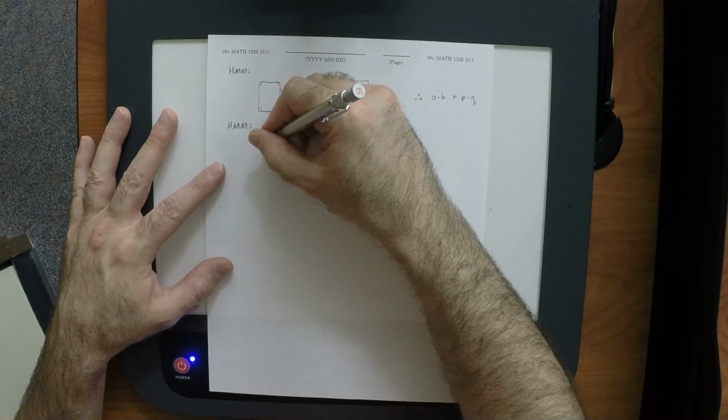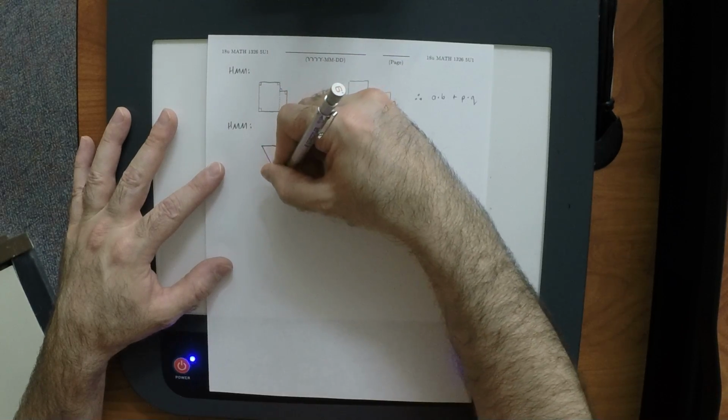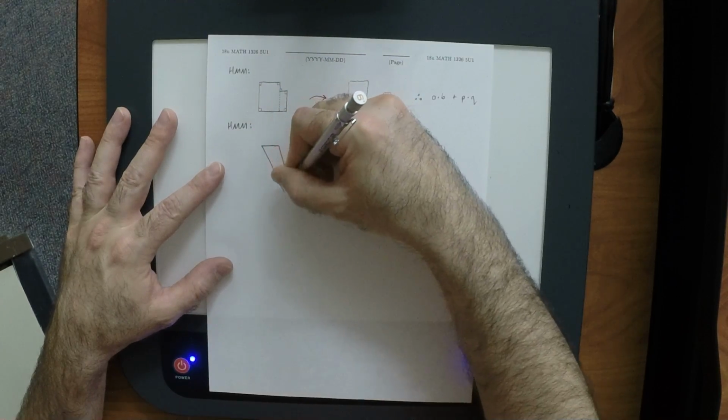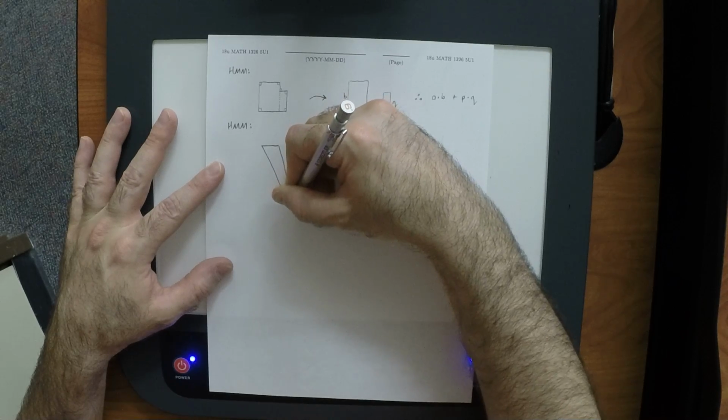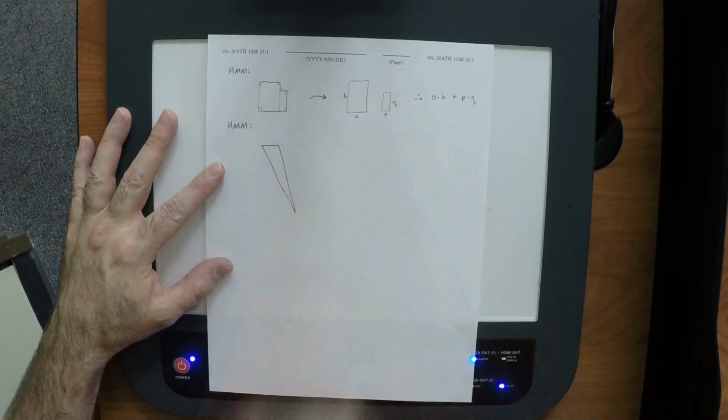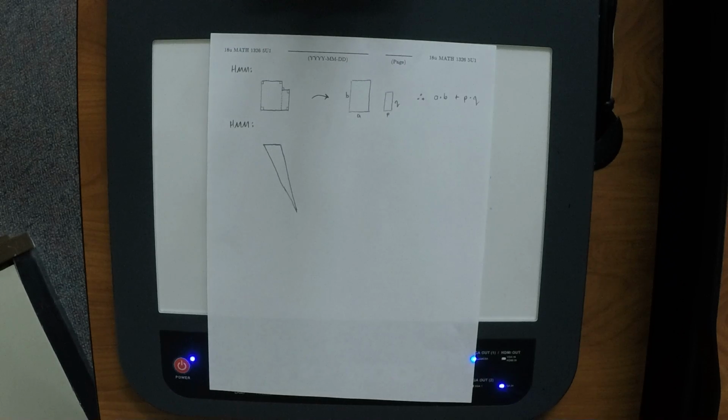Okay, how about this shape? Now, again, it's constructed of line segments, but there's only 3 of them, and none of them are meeting at right angles. So this couldn't possibly be a rectangle.